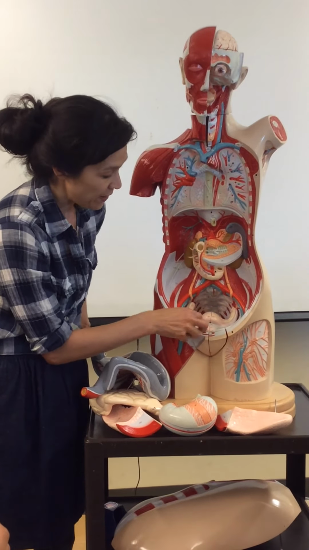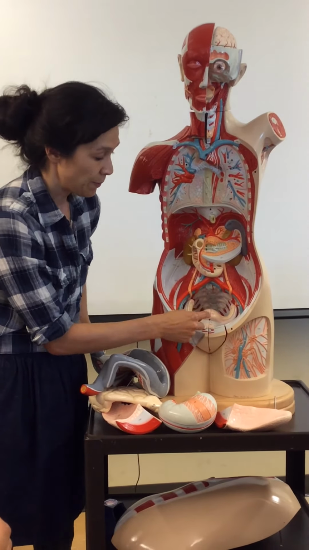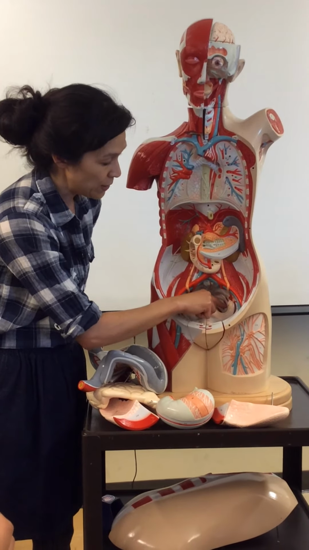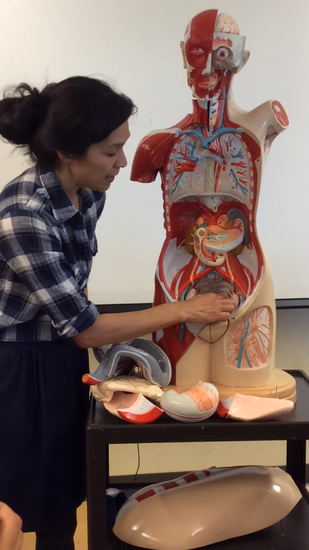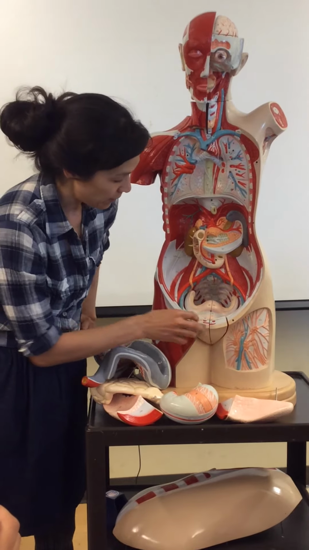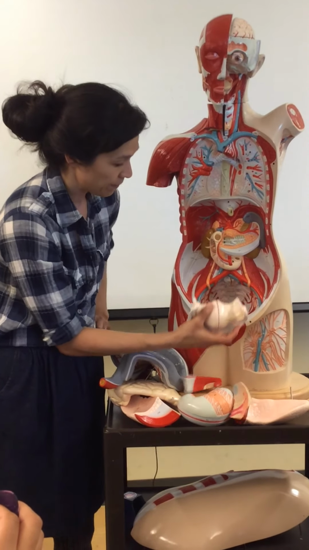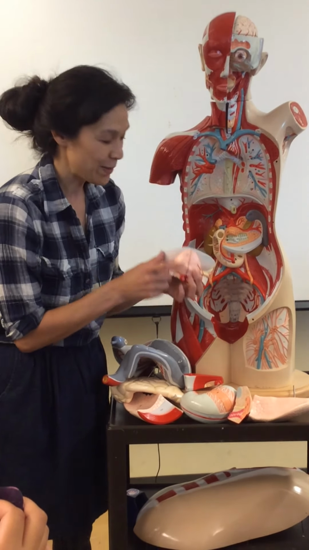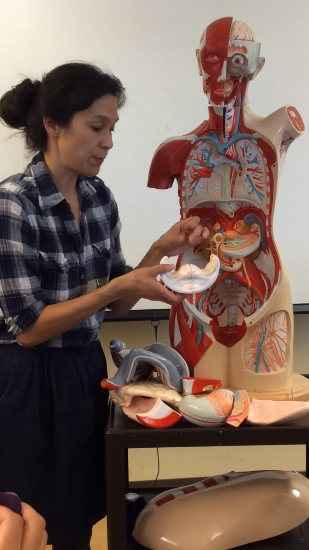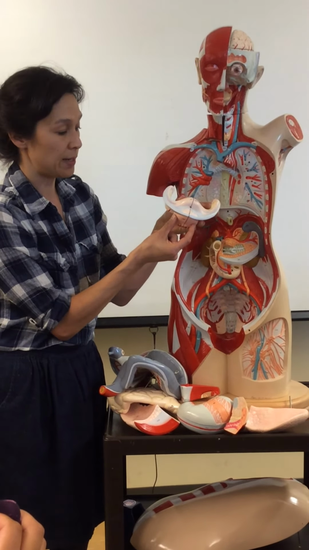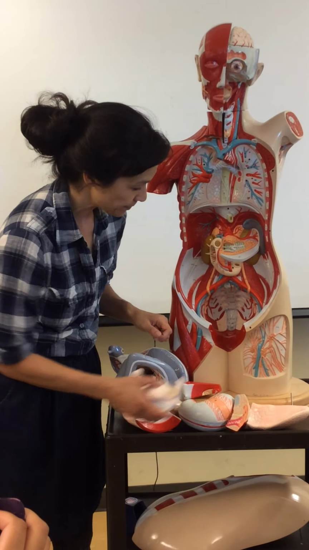Here, since we're female, this is the uterus. And you're going to have the fallopian tube, and then you're going to have the ovary and the ovarian ligament. You'll learn that next week. If you take the ovary out, you're going to have the bladder underneath it. Remember the uterus sits on top of the bladder. So there's your urinary bladder.